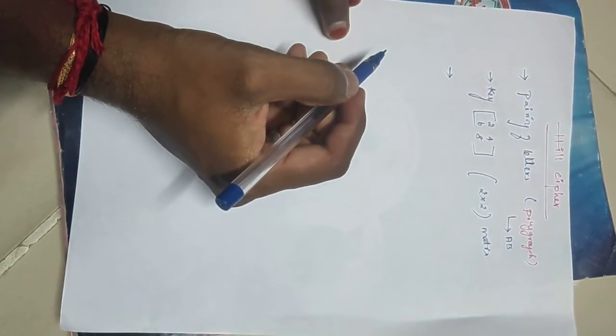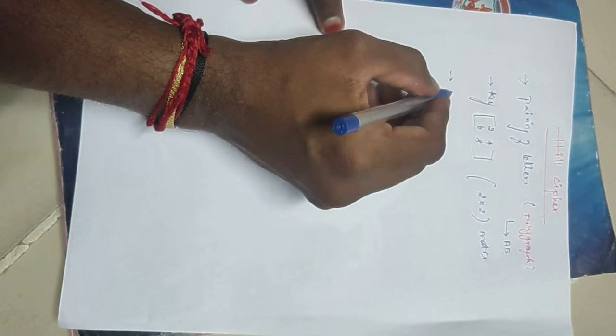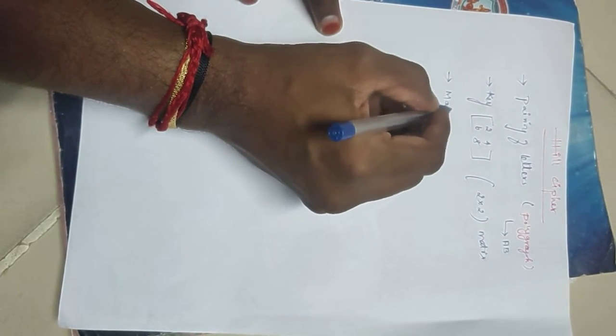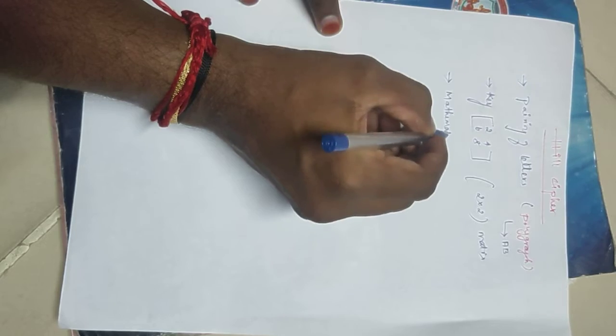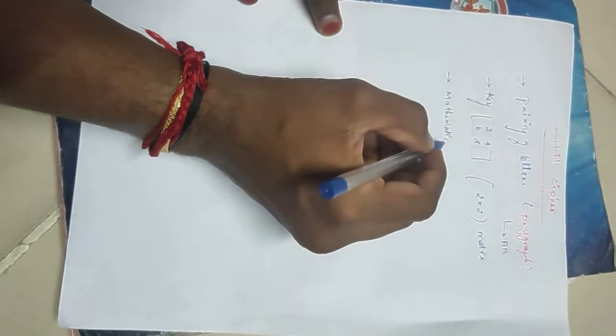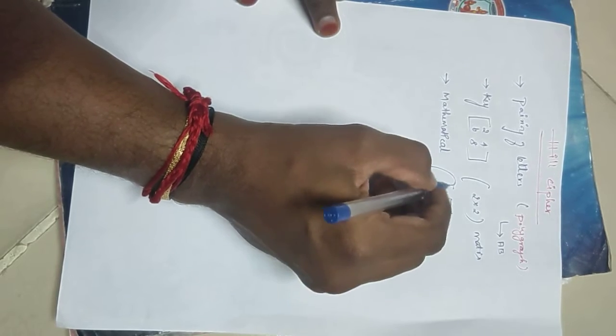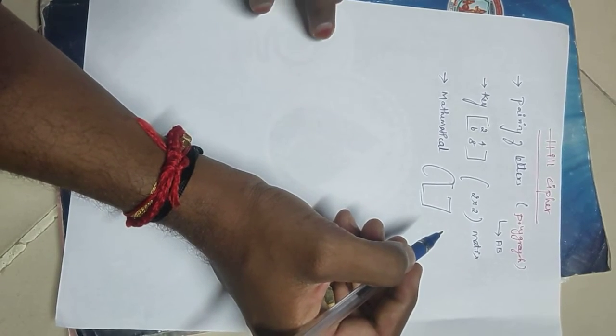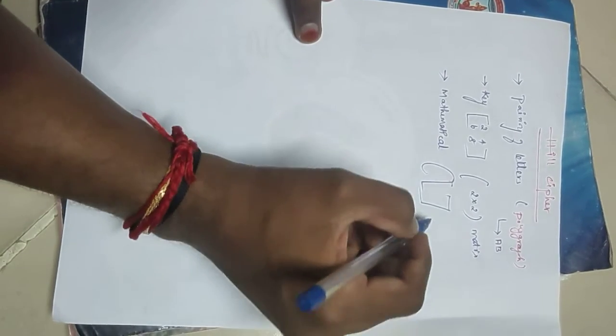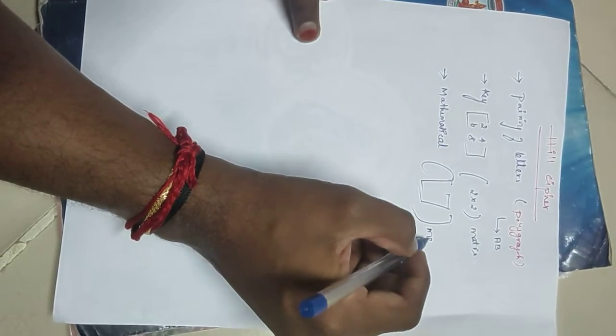Another important thing is that it is full of mathematical concepts. All the operations inside the Hill cipher are based on matrices.